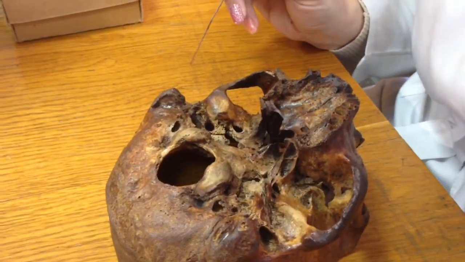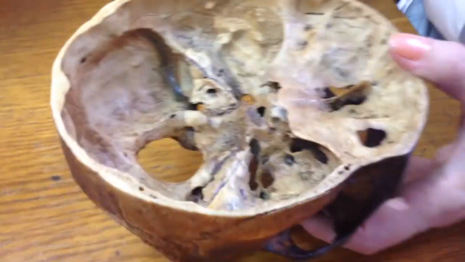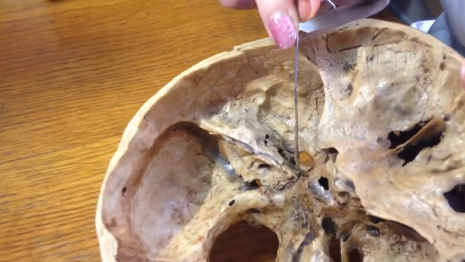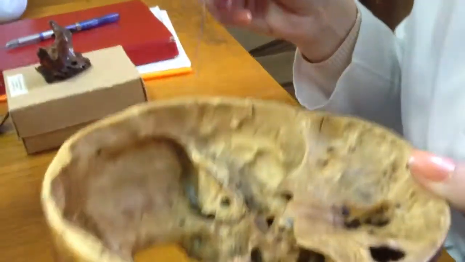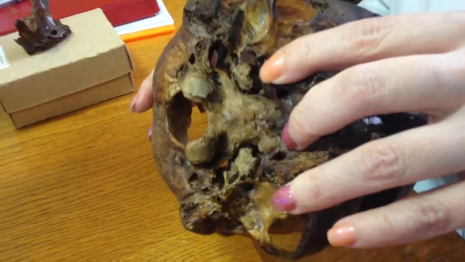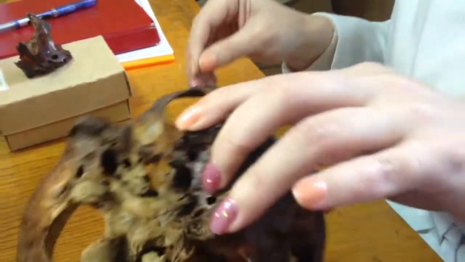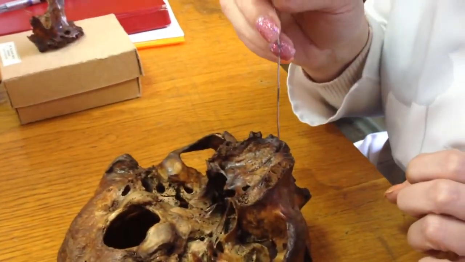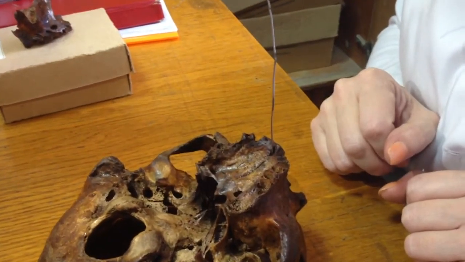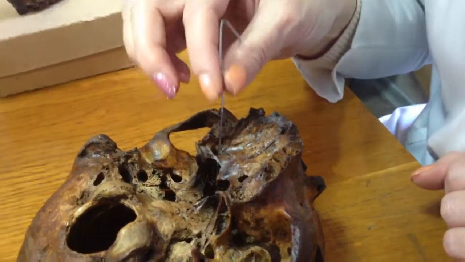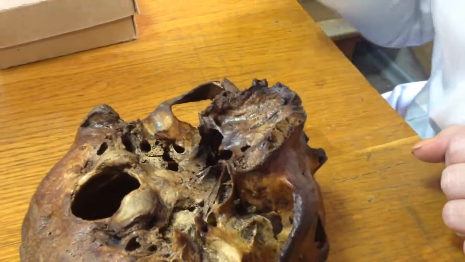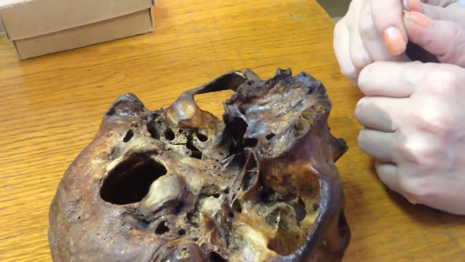New names for you. First one, absolutely new, which you didn't meet. This one is foramen lacerum. Next one, jugular foramen, foramen jugulare. Next one, incisive canal, canalis incisivus. Greater palatine canal, canalis palatinus major, and lesser palatine canal, canalis palatinus minor. All the other structures you should recognize.